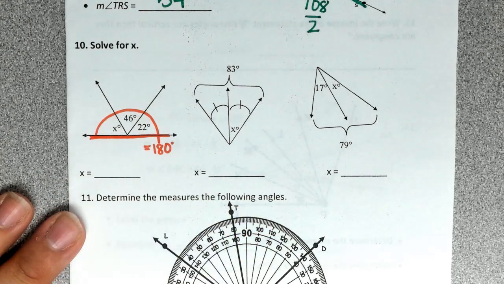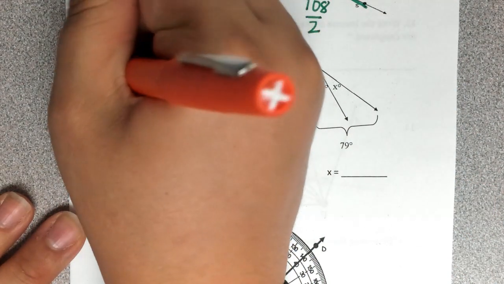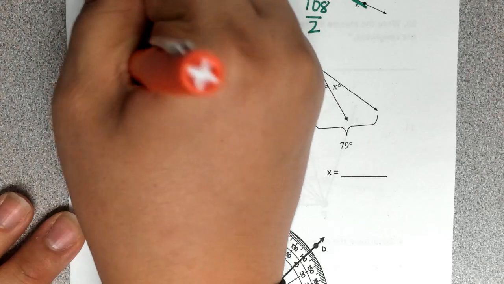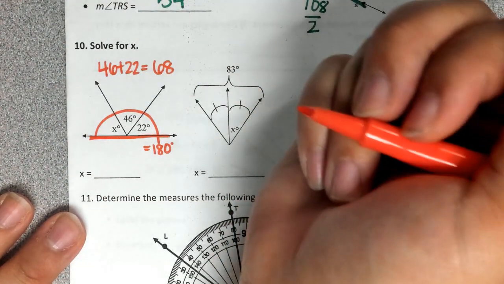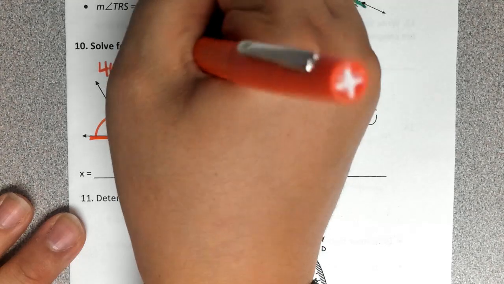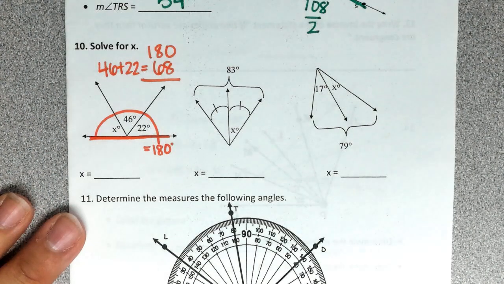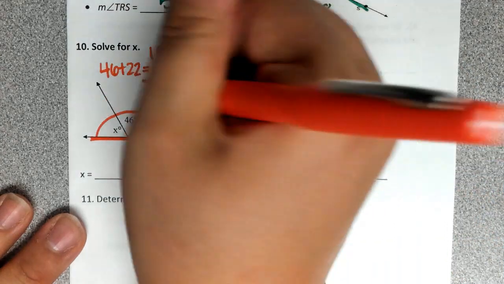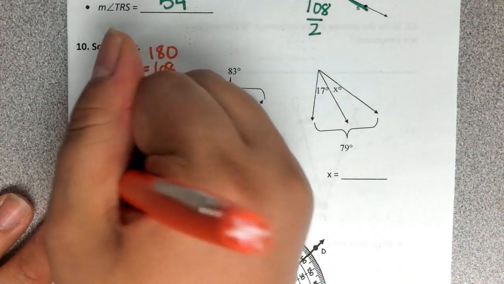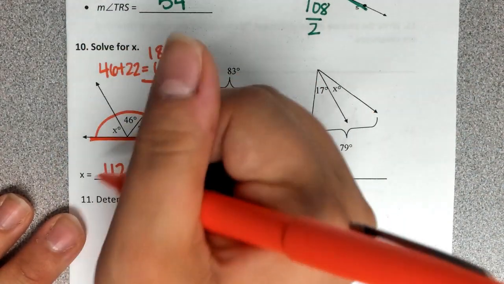Add 46 and 22. All right. 46 plus 22 is 68. And then do what? Subtract from 180. 180 minus 68 is 112 degrees.